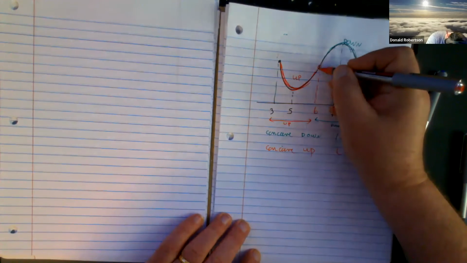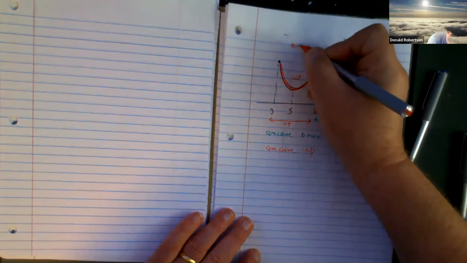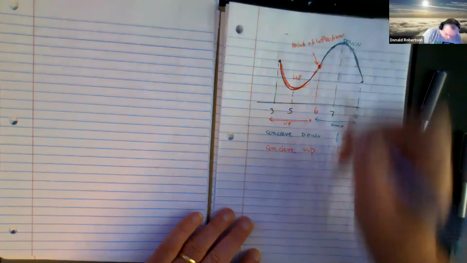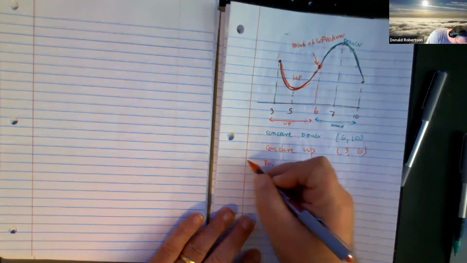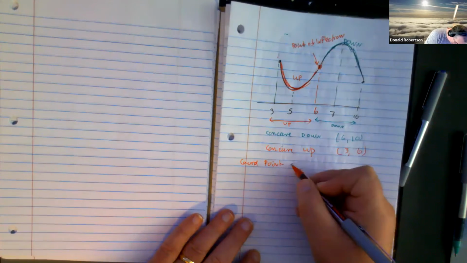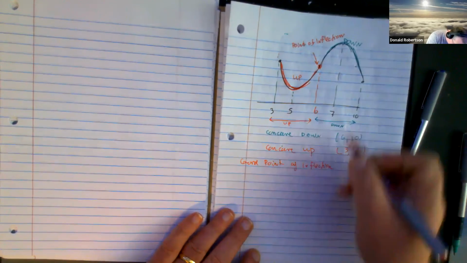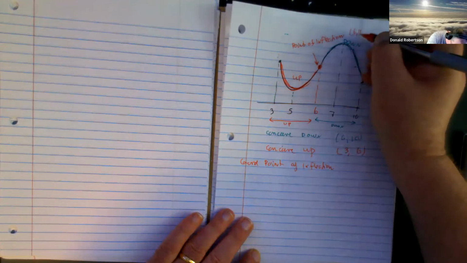And this little guy here has a fancy name. It's called a point of inflection. And you will typically be asked to find the coordinates of the point of inflection. So can we pretend that this one had coordinates (6, 11)?